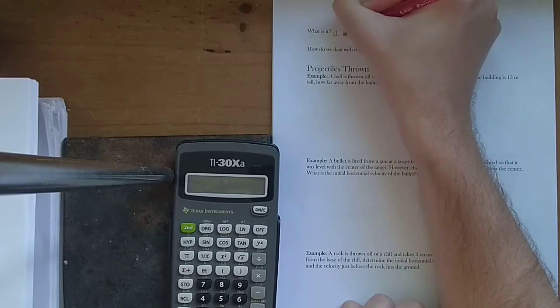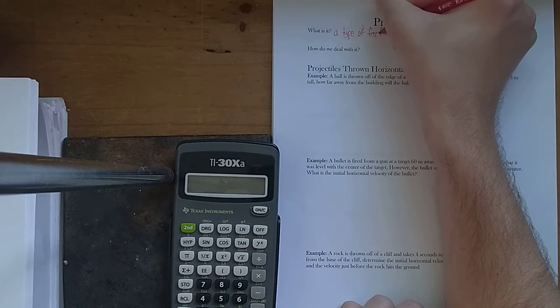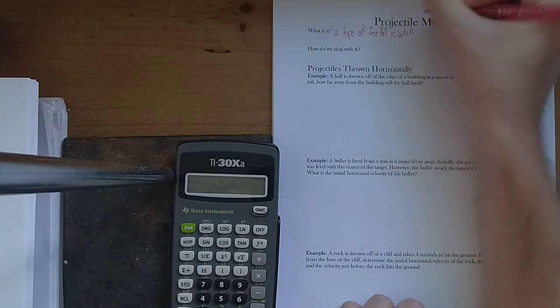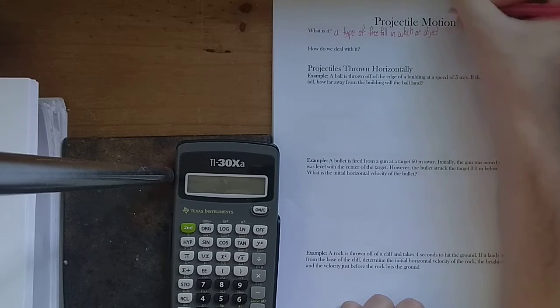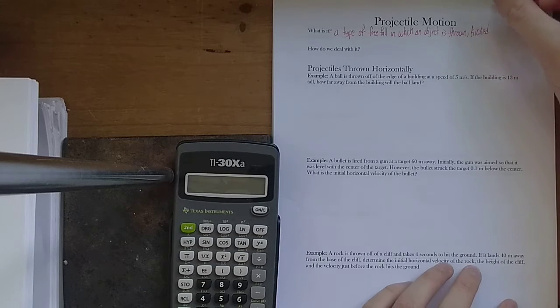So it is a type of free fall in which an object is thrown or kicked or launched or whatever, and it now has both vertical and horizontal motion.